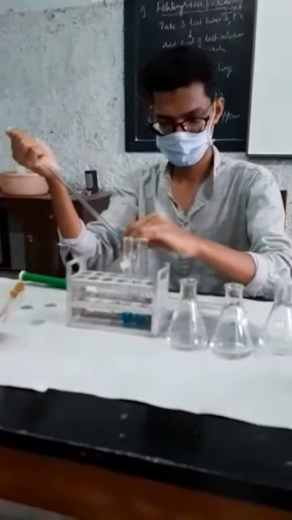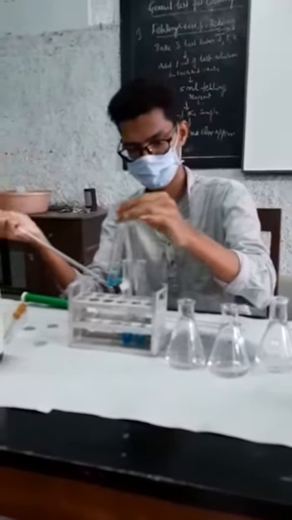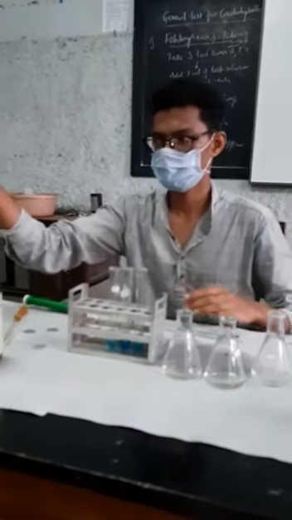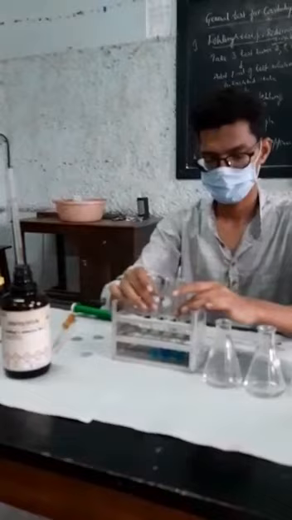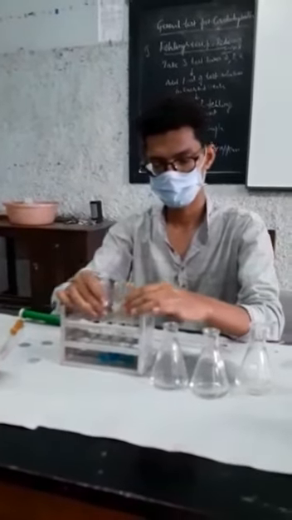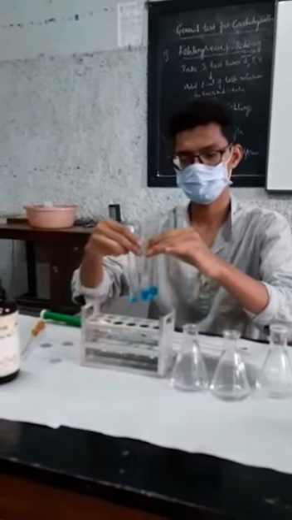And in all test tubes, he has added Benedict's reagent. Okay, that is 1 ml of the sample and 5 ml of the Benedict's reagent. Now he will go for heating of the sample for few minutes. As usual, Mr. Varun is placing the test tubes in the hot water bath for boiling for few minutes.